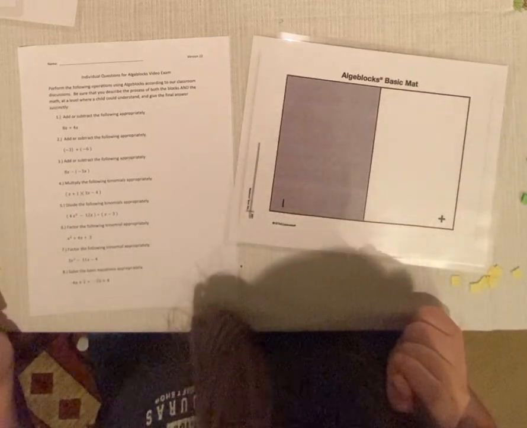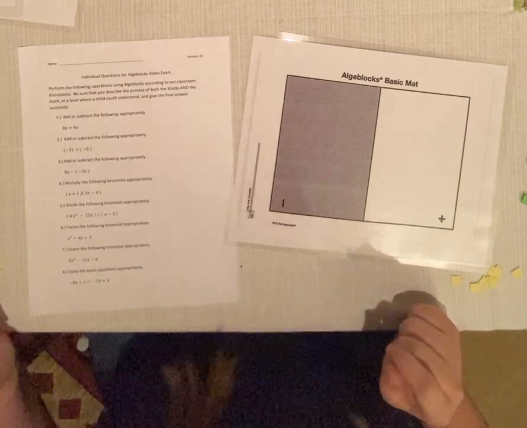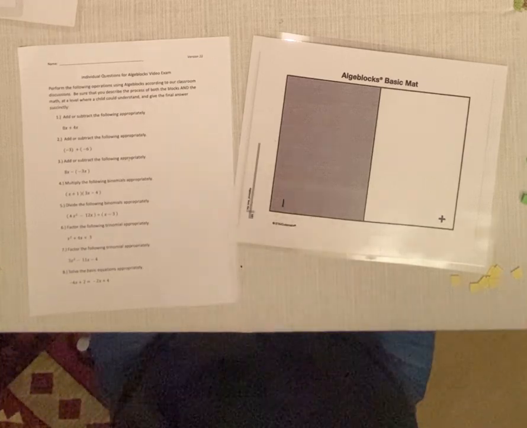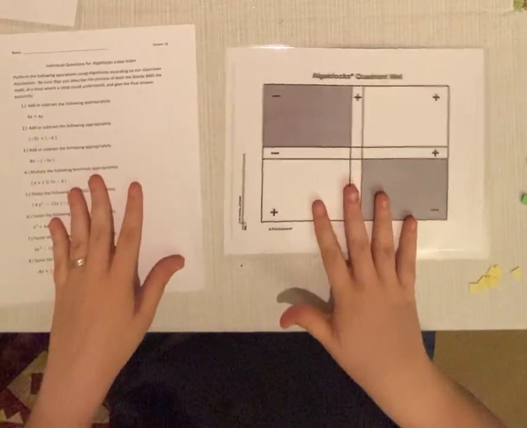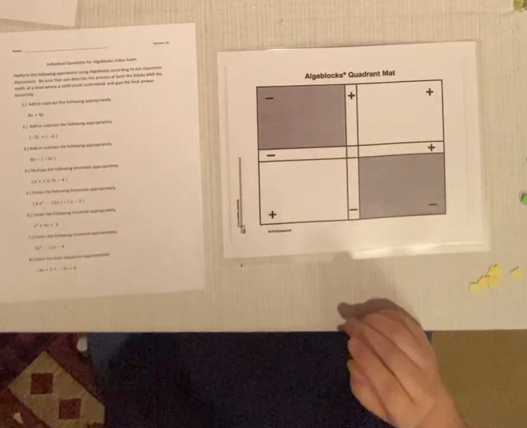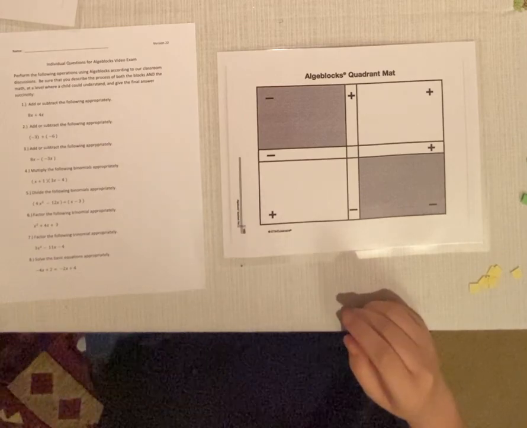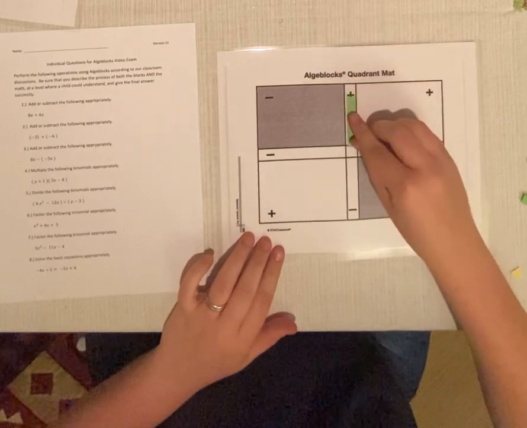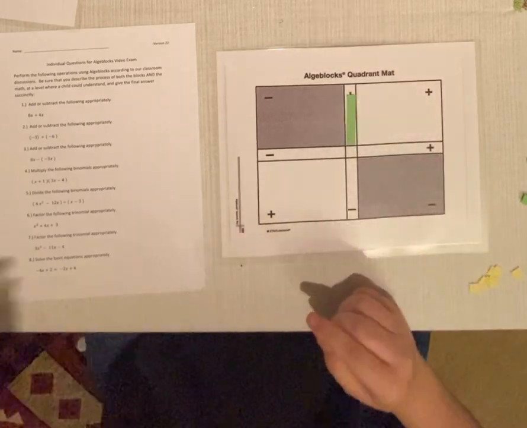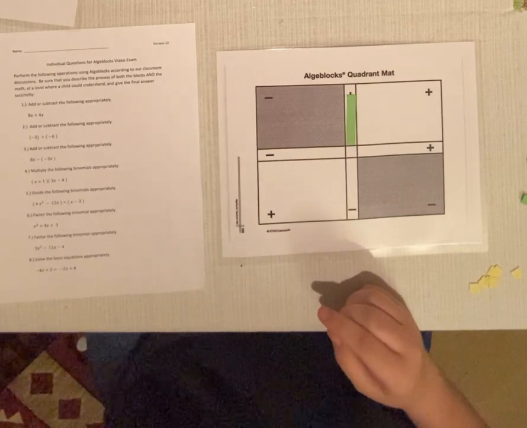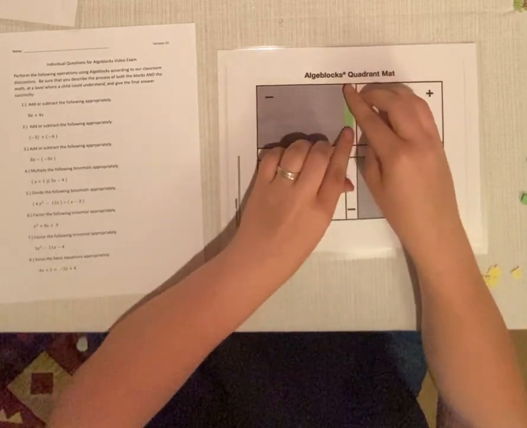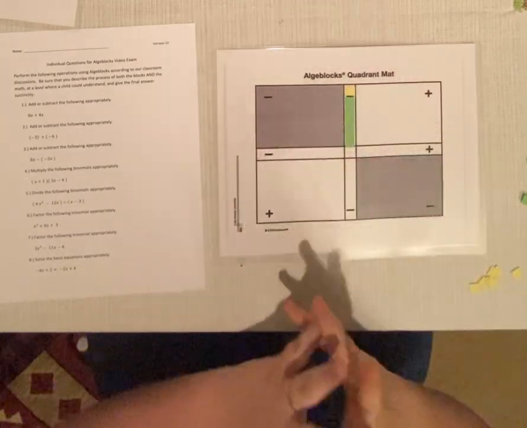Okay. Next problem is multiplying a binomial, x plus 1 times 3x minus 4. So we're going to switch to a new mat. And we're going to take x plus 1, our first binomial. So we'll take an x and we'll just go ahead and put that on one of the axes of the factor track. So that's an x plus 1, and make sure to put that on the positive side since those are both positive side of the axis.